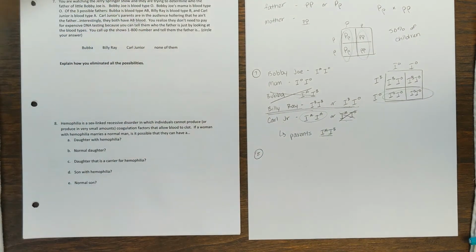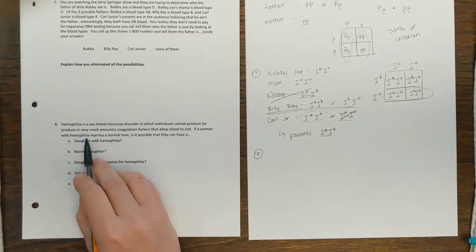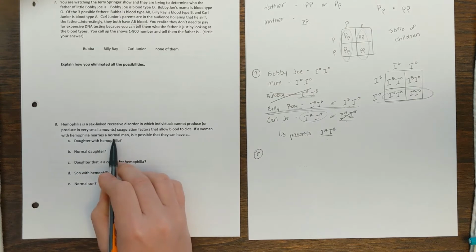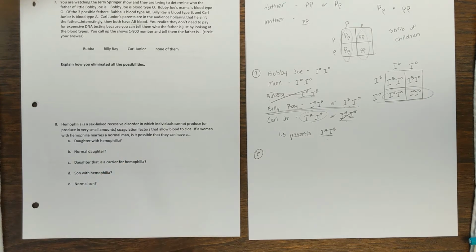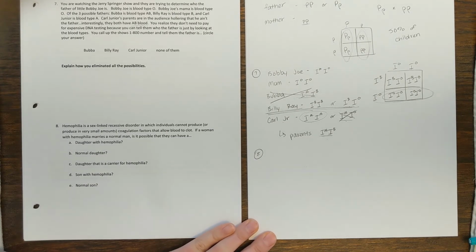Hemophilia is a sex-linked recessive disorder, so this has to do with the sex chromosomes, in which individuals cannot produce, or produce in very small amounts, coagulation factors that allow blood to clot. So we have a woman with hemophilia, and she is marrying a normal man. Okay? So this is sex-linked. It's going to be on the X chromosome, and it is a recessive disorder. So you have to have 2 copies of the recessive allele, or you have to have no copies of the dominant allele in order to show this trait.